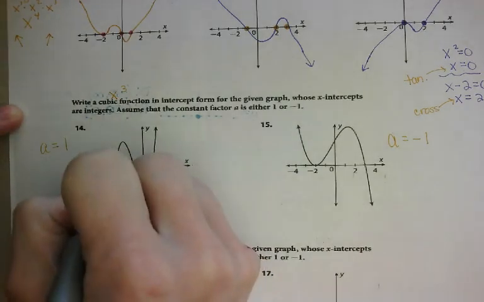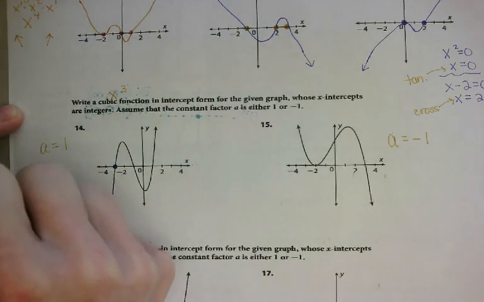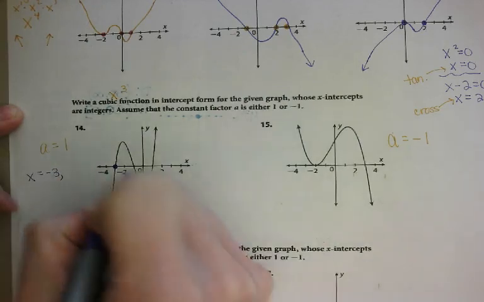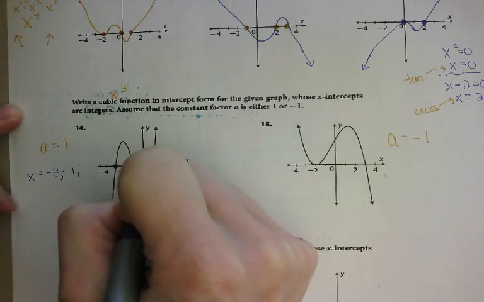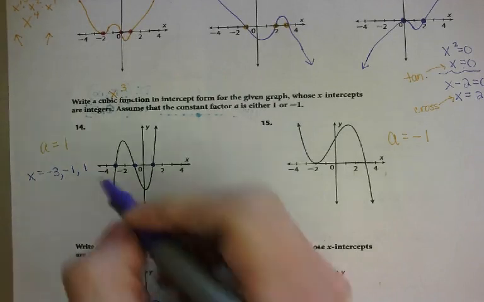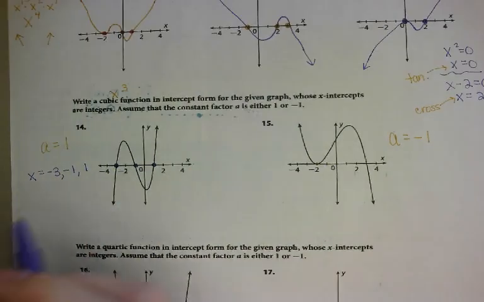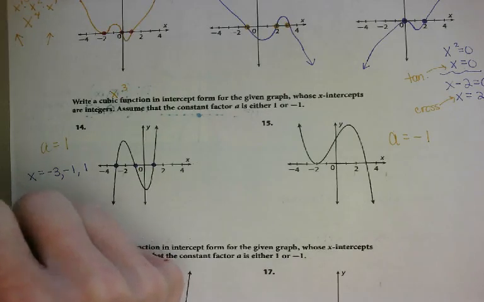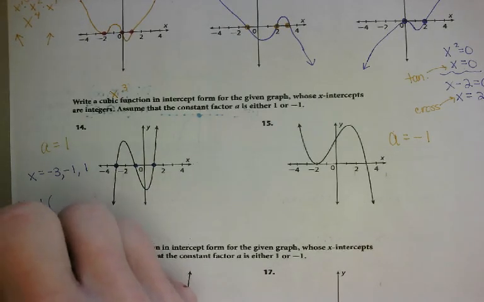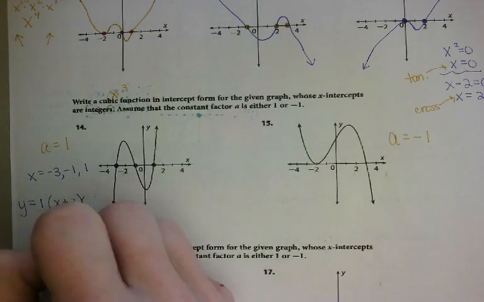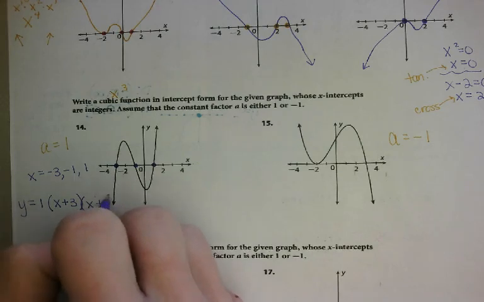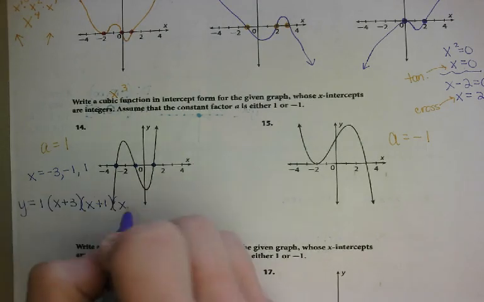Okay. Now, I have an x-intercept here at negative 3, so I'm going to mark that down. I have an x-intercept at negative 1. And I have an x-intercept at positive 1. And they're all crossing through, so that tells me the degrees have to be odd. So I'm going to say y equals, our a is 1. The factor that would have given me this solution, plugging it into a parenthesis, it's going to change its sign. Okay, so there's my x plus 3. I'm going to change the sign on that one. And I'm going to change the sign on that one.